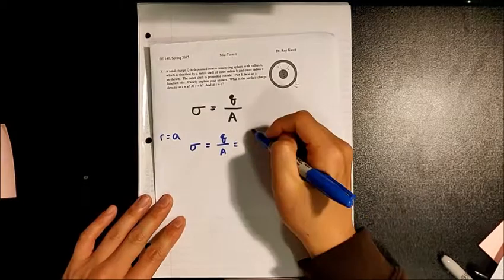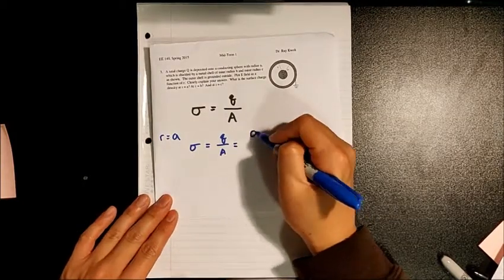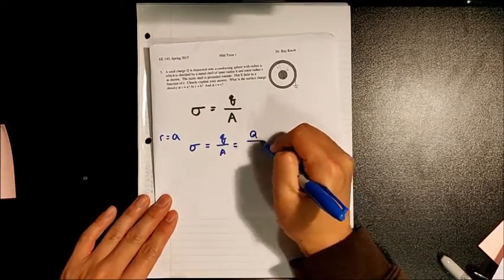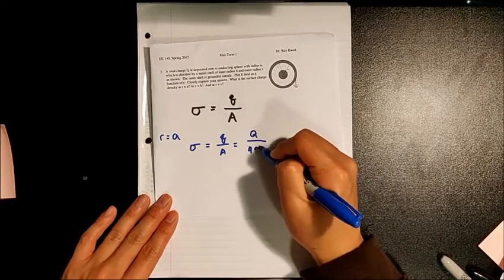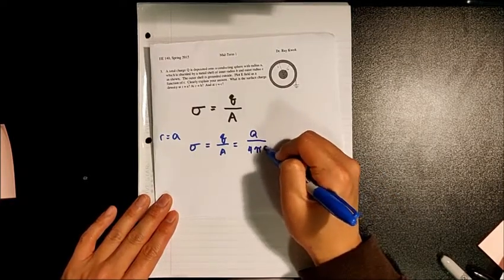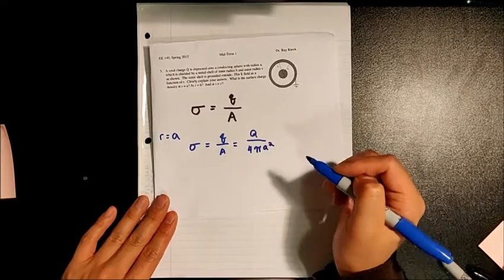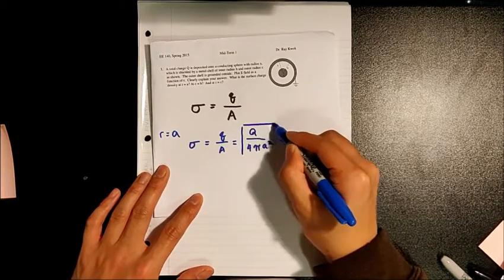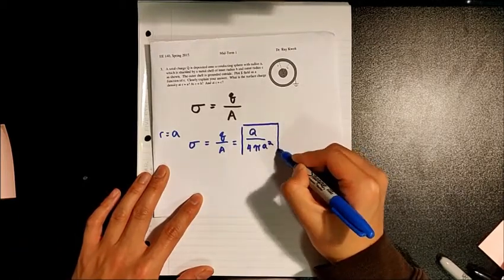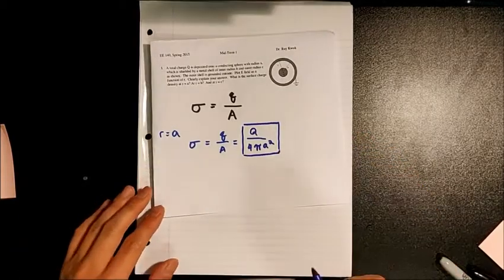So it will be Q over the surface area, which is 4 pi A squared. And this will be the surface charge when R is equal to A.